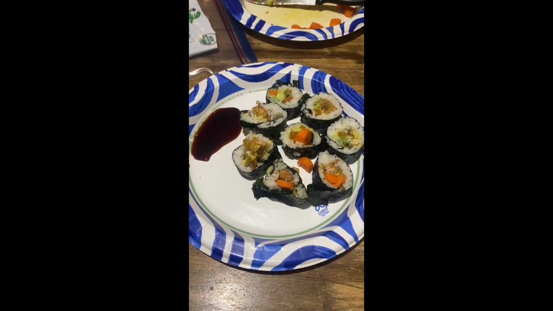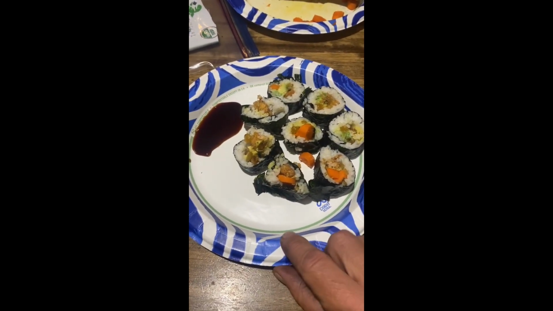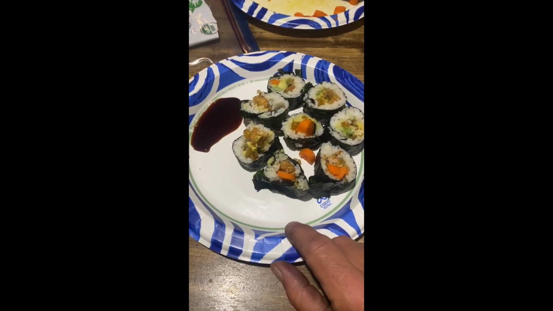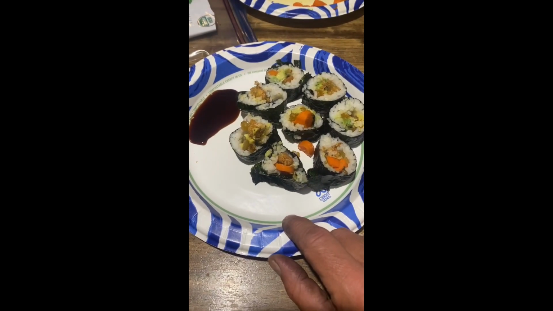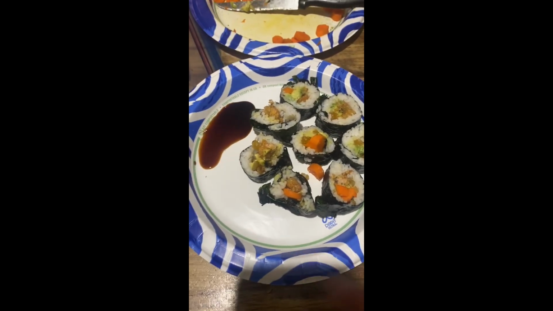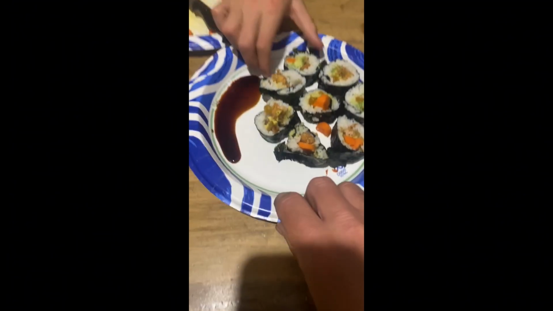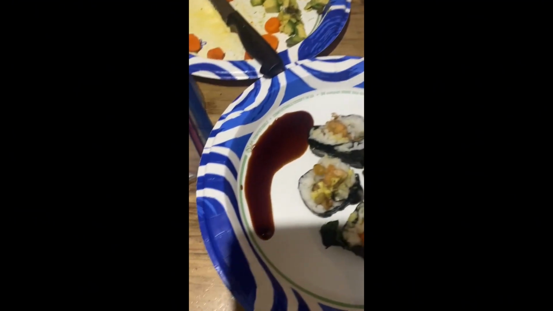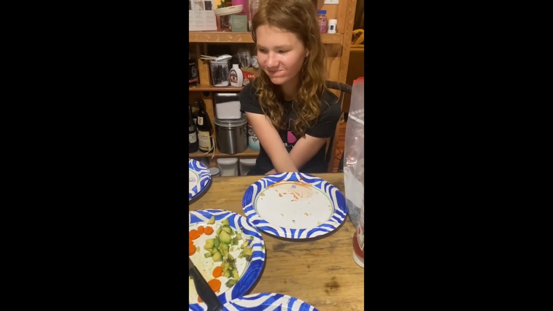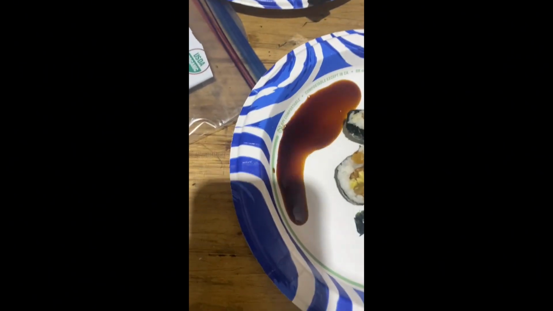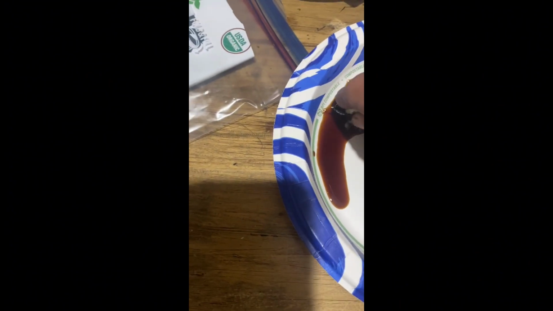So here we are with the spicy trout fried California rolls. Yeah, pretty good. Wanna try one, Natanya? Let's see if they're any good. You wanna try? Do you want soy sauce? No? Yeah, what do we think? Yeah? I'll try one.